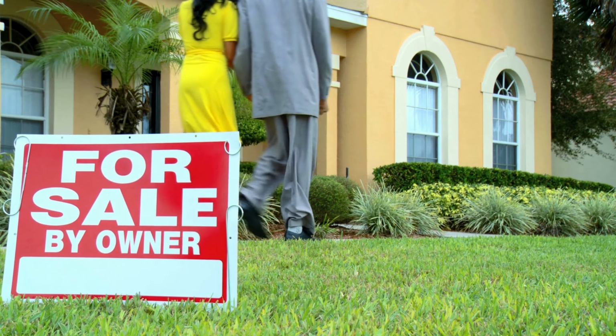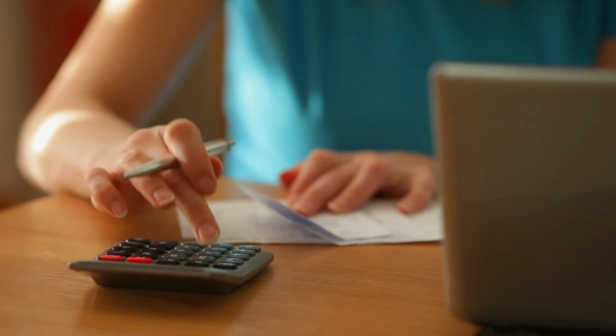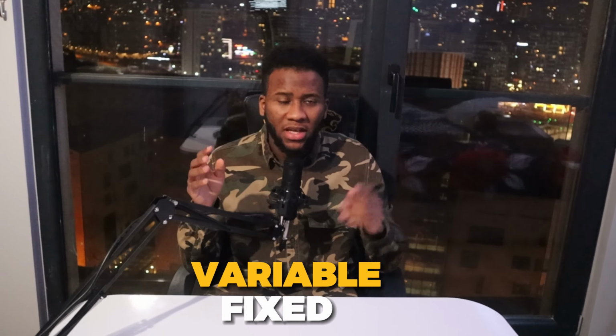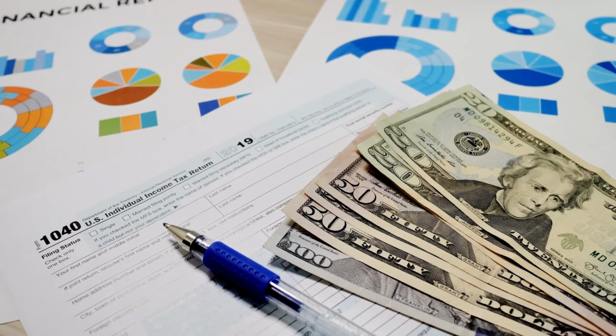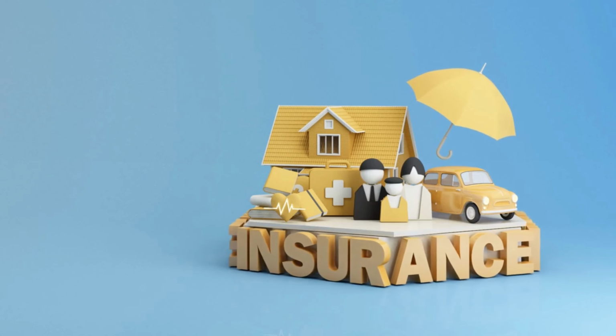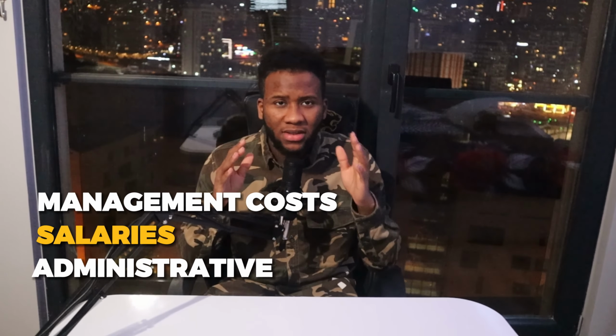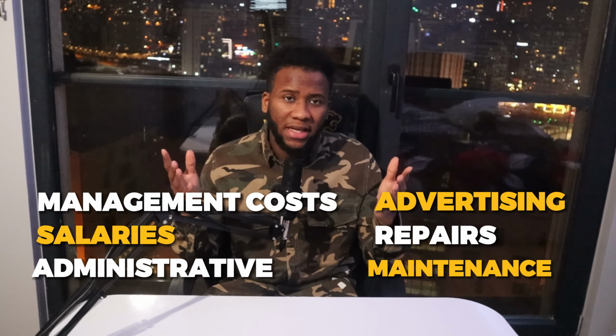When attempting to sell a property, the expenses are the next area to address. There are two types of expenses: variable and fixed. Your fixed costs include property taxes, electricity, and insurance. The variable expenses consist of management costs, salaries, administrative, advertising, repairs, and maintenance. You will have far greater impact on variable expenses, so you should concentrate on those initially.